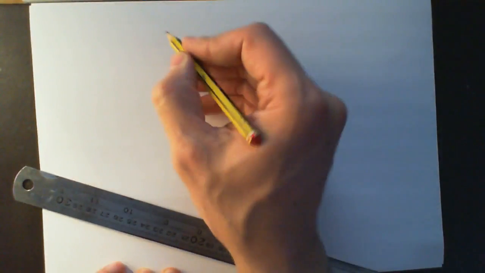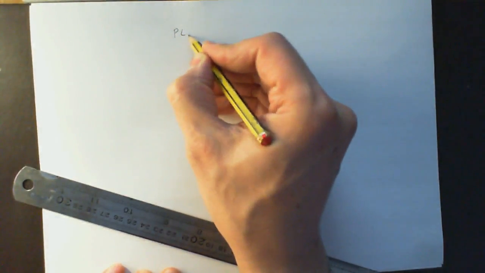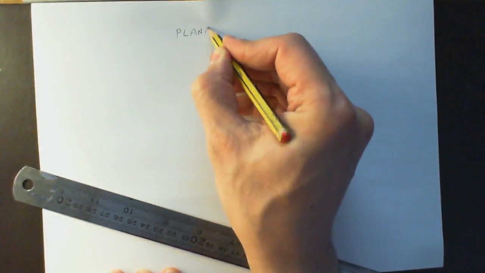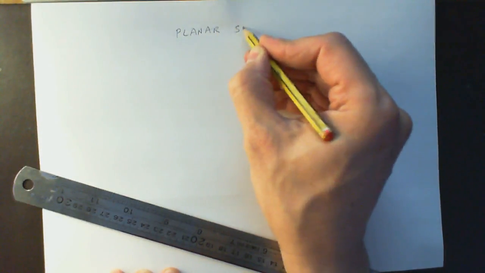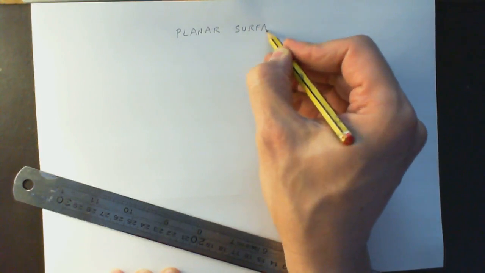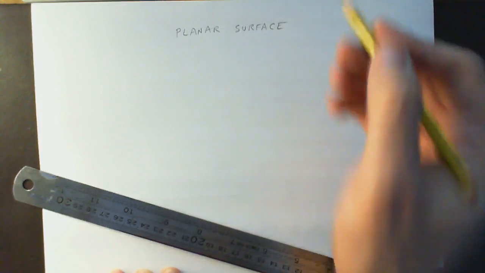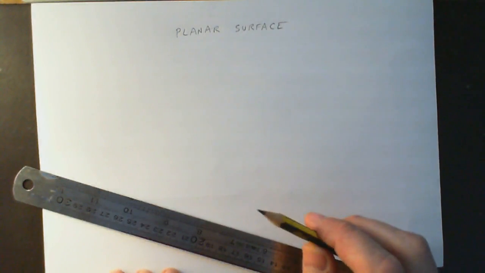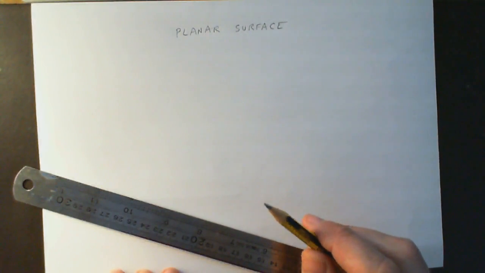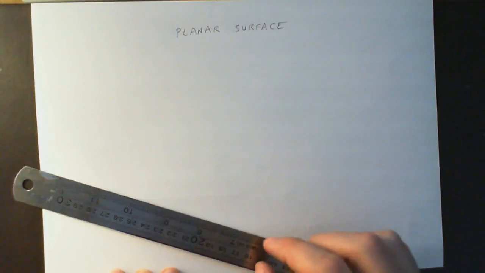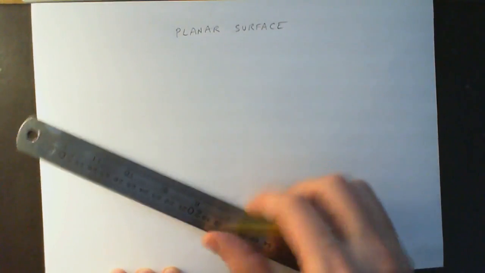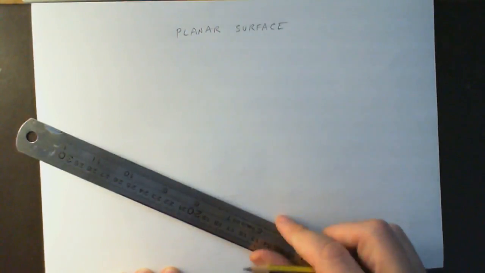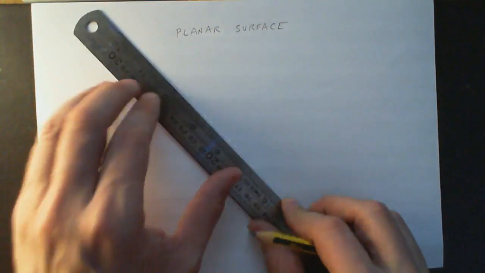Now, a planar surface, let's write that out for you. Planar surface. That means a surface which is flat, like a piece of paper, but of course even flatter. And it has edges, which can be drawn with lines. So let's imagine this paper's flat. Let's put some edges.